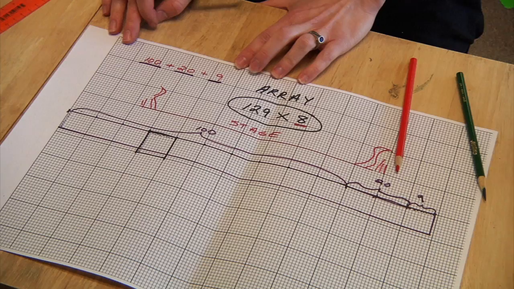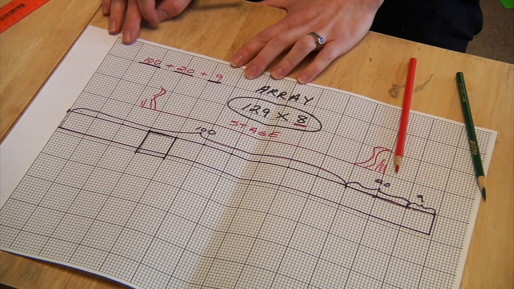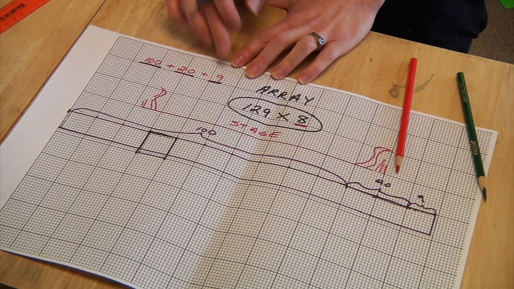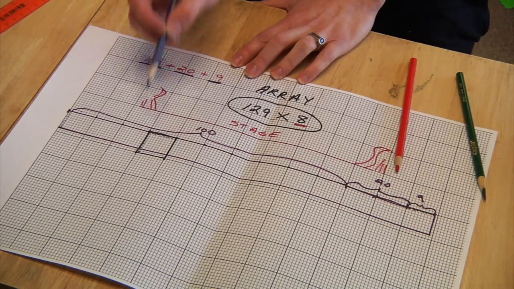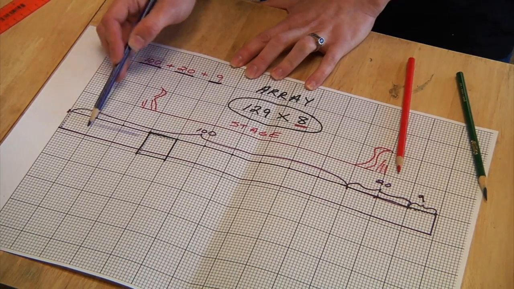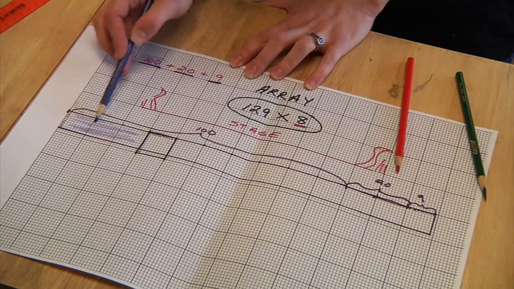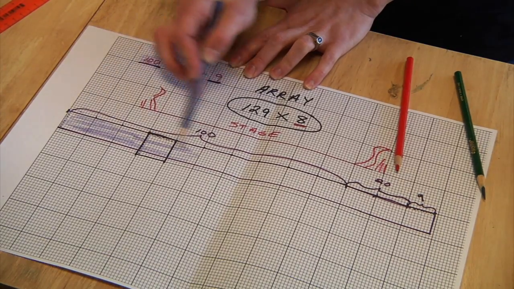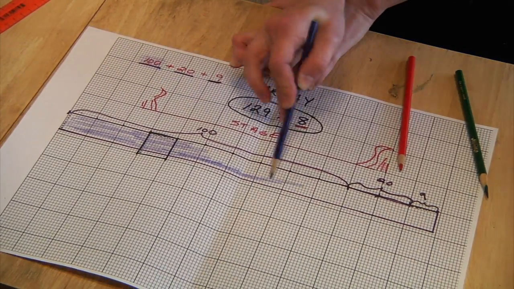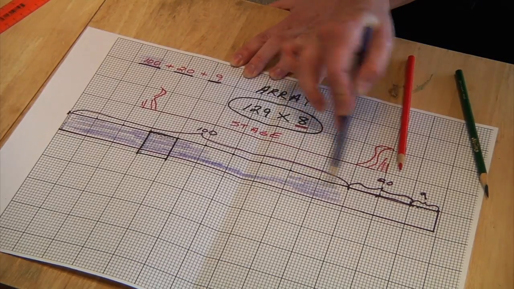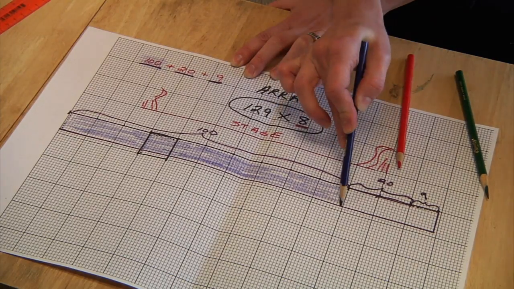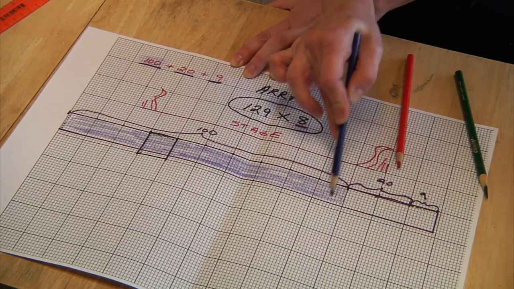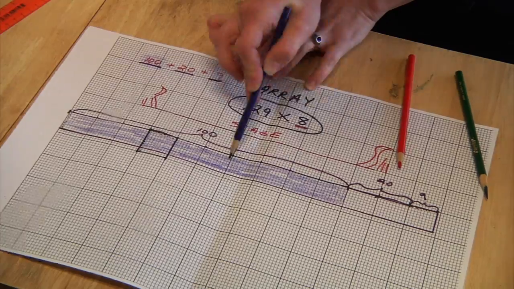Okay, so now we're going to color code to show how we broke up our array into expanded form. First, I'm going to color the 100 piece. I'll shade it in blue. You can see it down here in the array. If I shade this portion in blue, that takes care of the largest portion of our array.